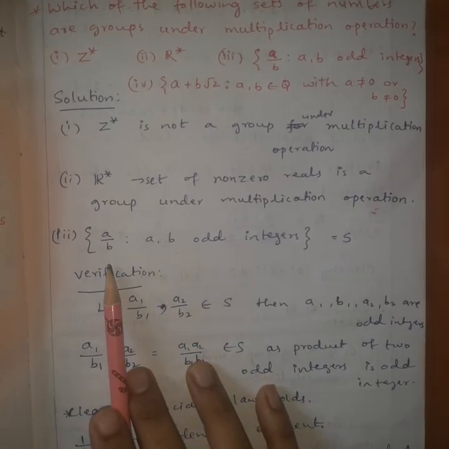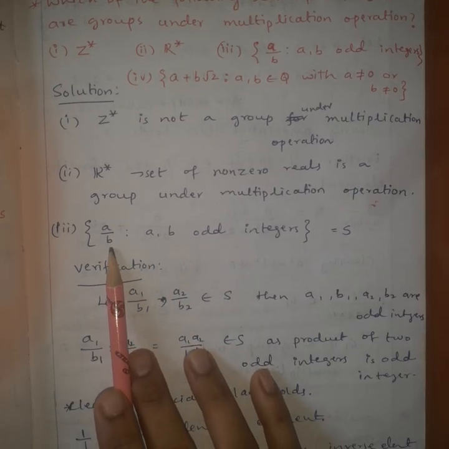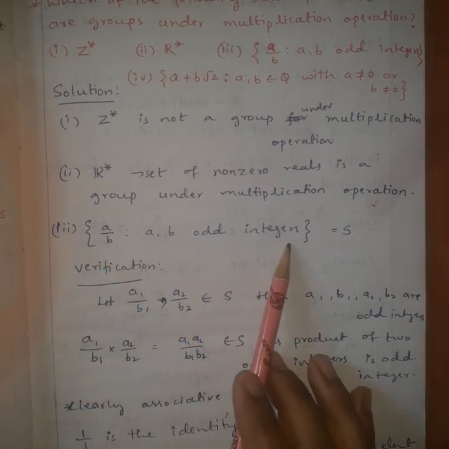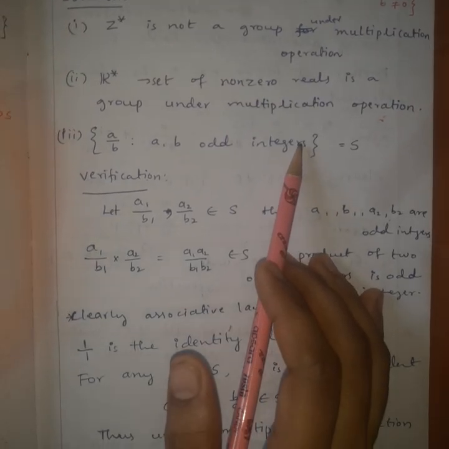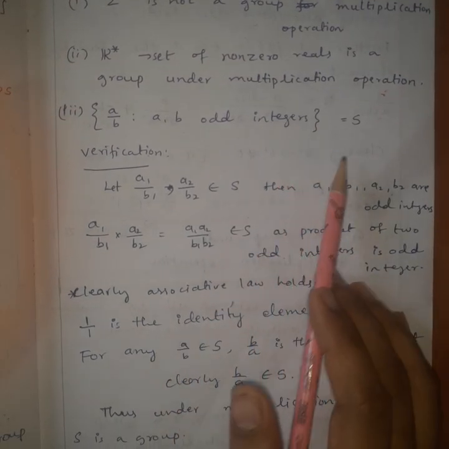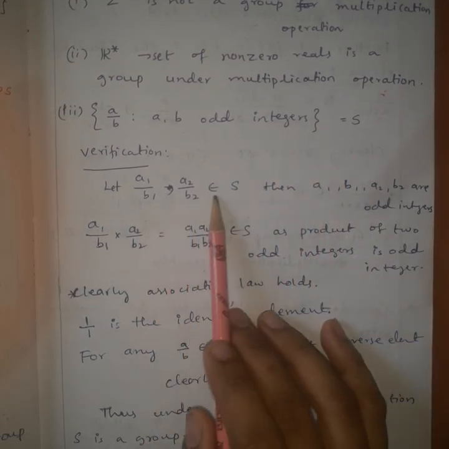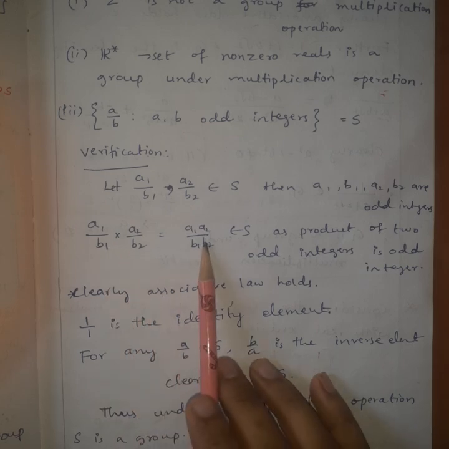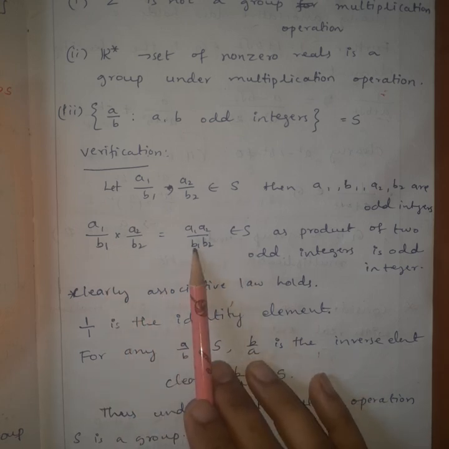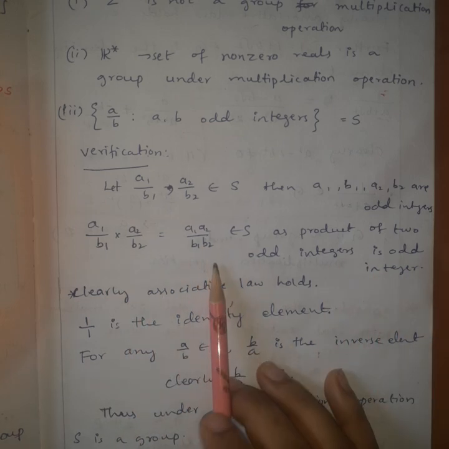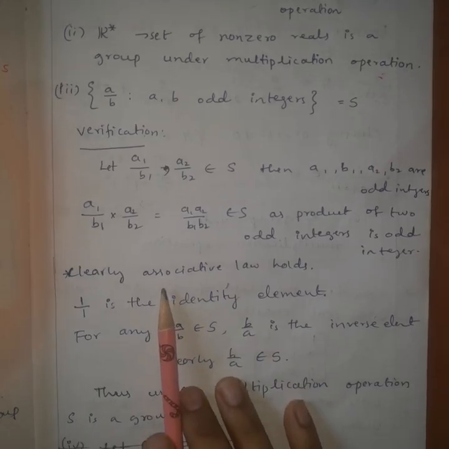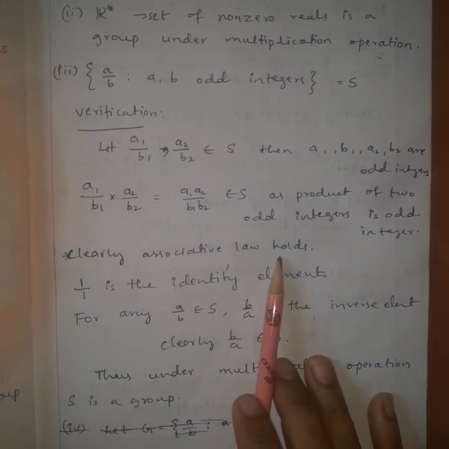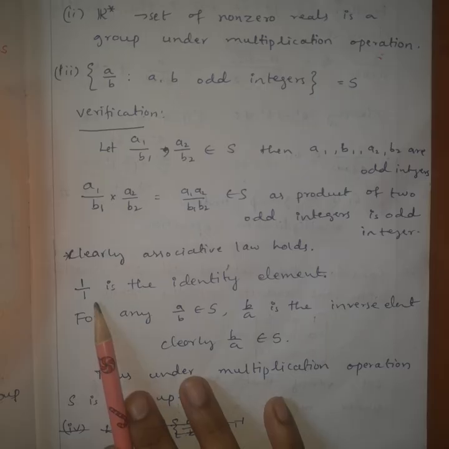We know that. Next, let us check whether the set of a by b, where a, b are odd integers, is a group with respect to the multiplication operation. Is it a group or not? Okay, so let us take any two elements. If you multiply, I will get an element of S, because the product of odd integers is an odd integer. Further, clearly the associative law holds. Further, the identity element is 1 by 1.